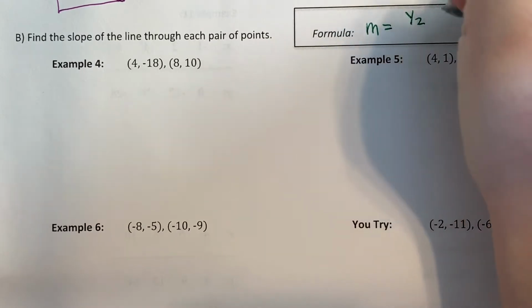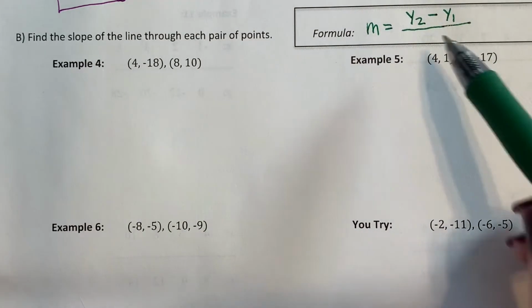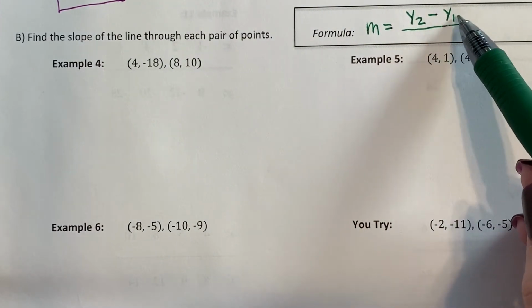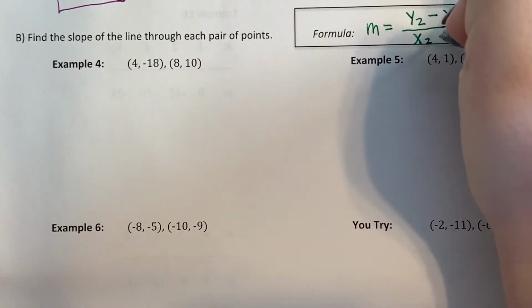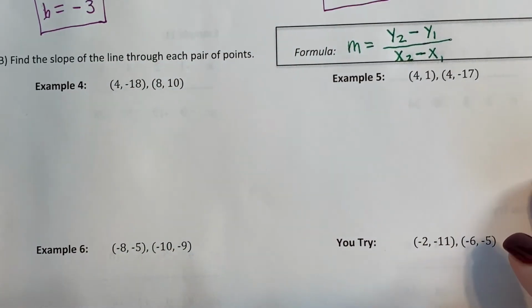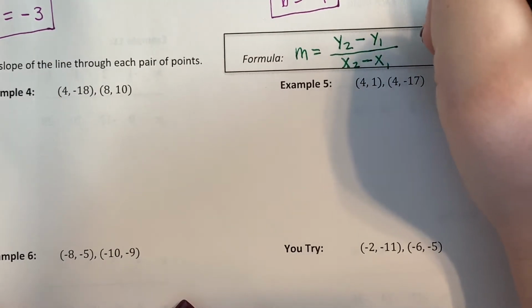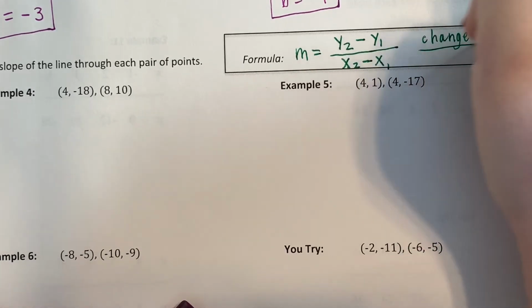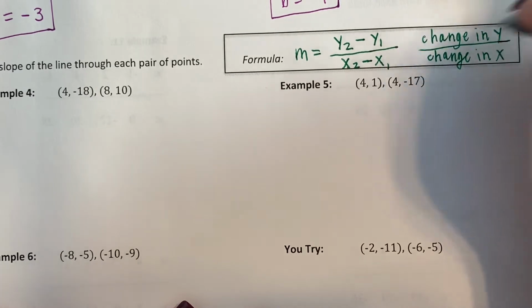We are doing y2 minus y1, and these are little subscripts here, y sub 2 minus y sub 1, and we are dividing by x sub 2 minus x sub 1. Another way to think of this is that in the top we are doing our change in y, and in the bottom we are doing our change in x.